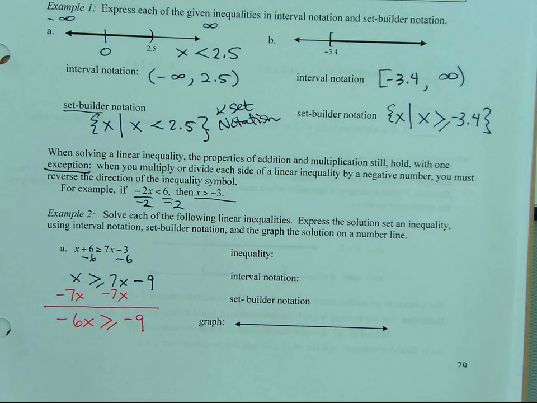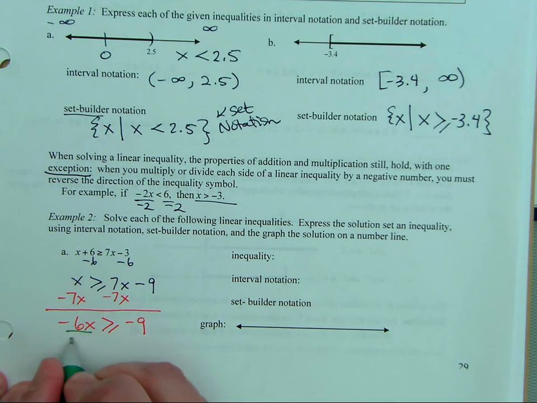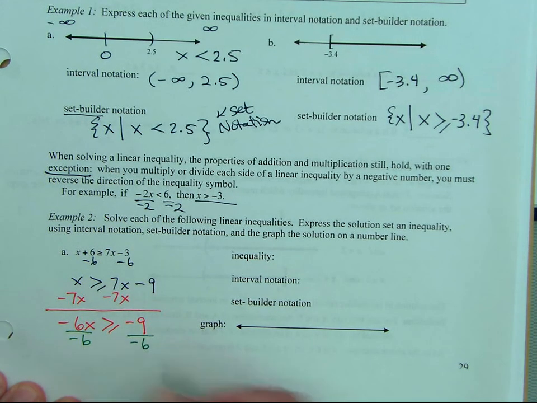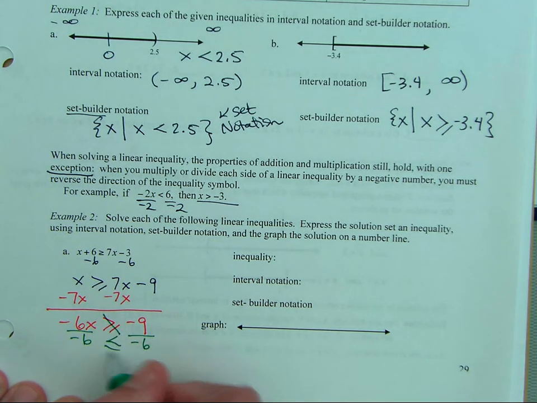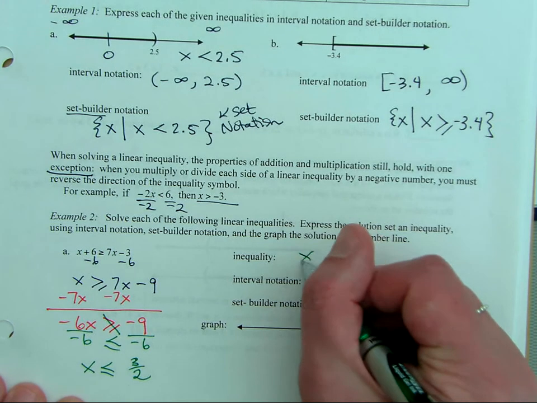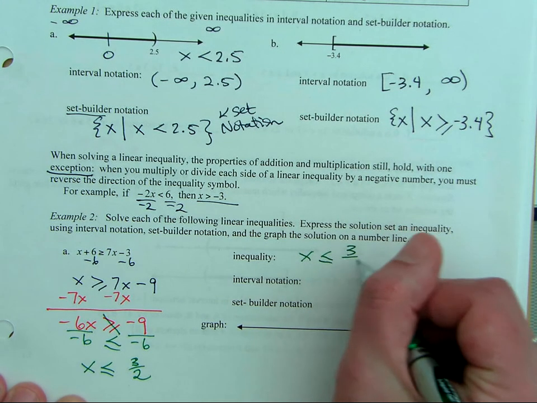Divide by negative 6. So I'm going to do that on both sides. Now, when I divide both sides by negative 6, I have to flip this inequality to the opposite direction. So I cross it out and I show that I'm flipping it, and I get x is less than or equal to, can you reduce negative 9 divided by negative 6? That would reduce down to 3/2, right? Negative divided by negative is a positive. So we have x is less than or equal to 3/2.